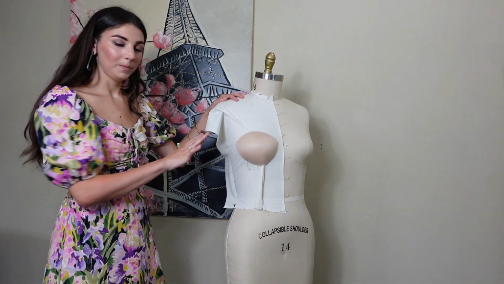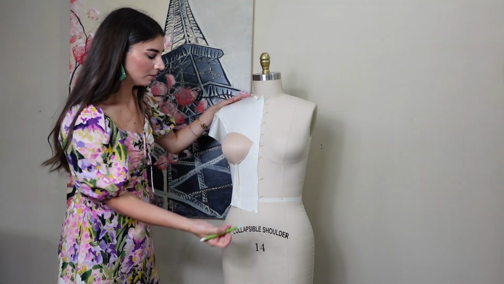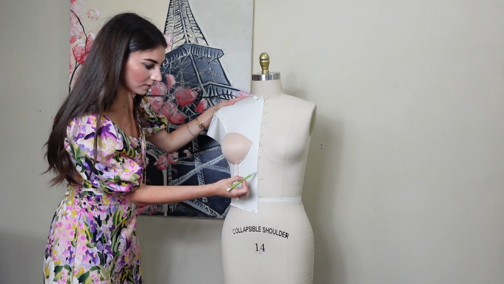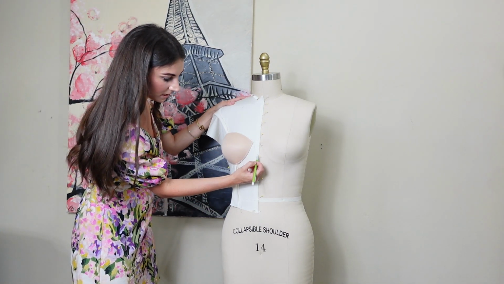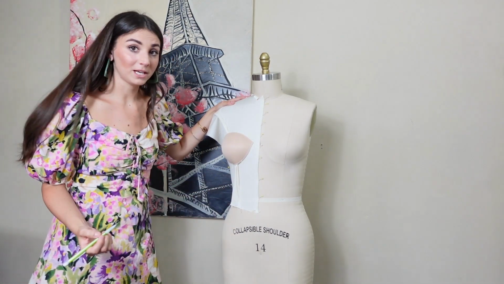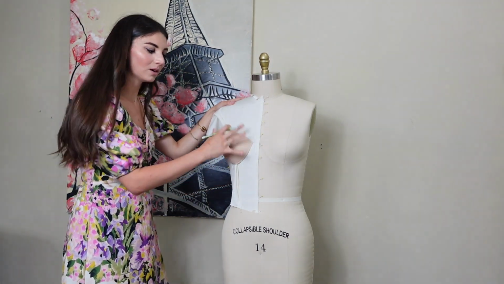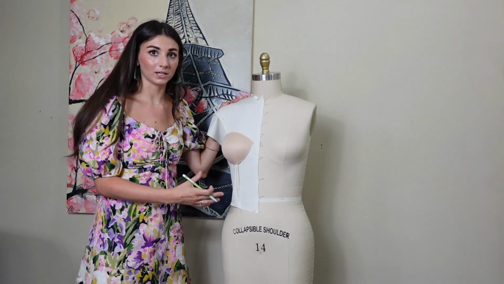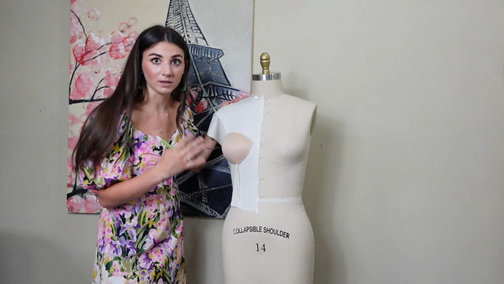Now that we have our basic silhouette of what the front panel is going to look like, what I've done is dipped it down to the front here because I do want it to be a V-neck. I will also make a little mark right here because there's going to be a mesh panel inserted right there. You're not going to see it once the drape is all on top of it, but it does provide extra structure and makes sure that we have this really great, deep, sweetheart neckline.